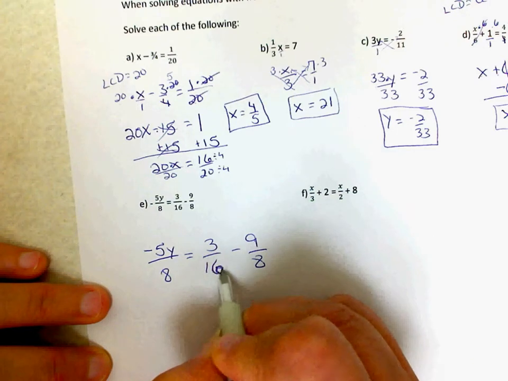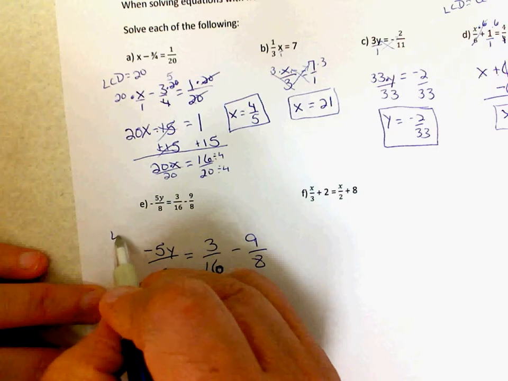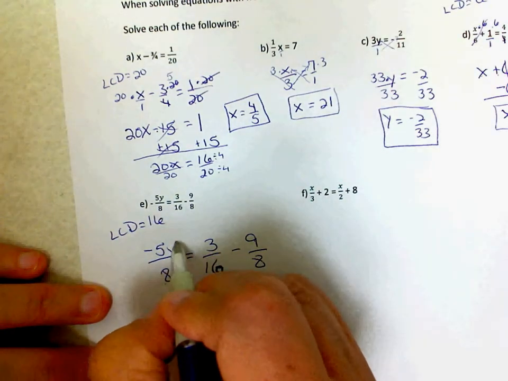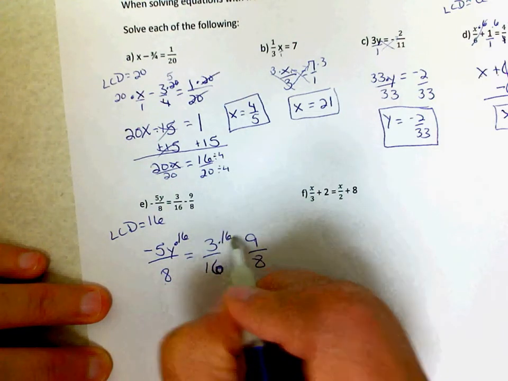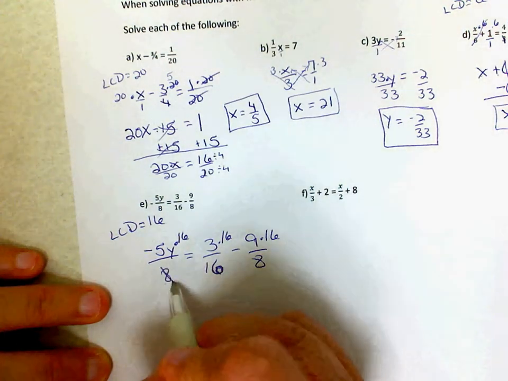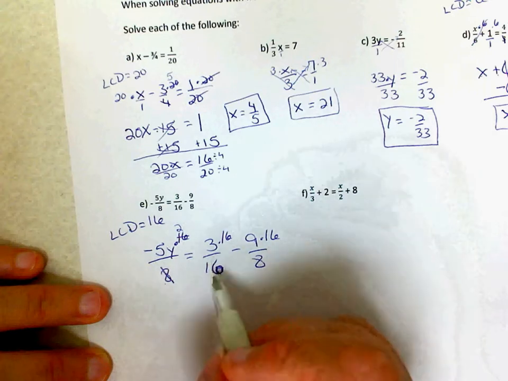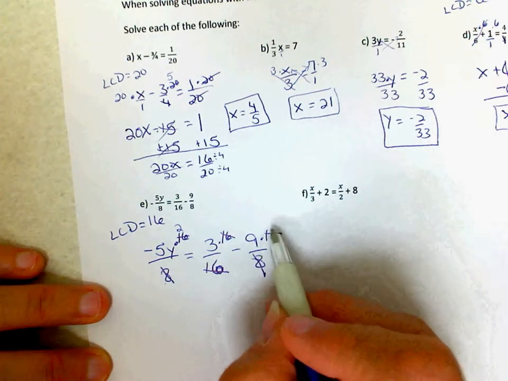Our LCD of 8, 16, and 8 is 16. So I want to times all 3 numerators by 16. 8 goes into 16 2 times. And 16 goes into 16 once. 8 goes into 16 2 times.